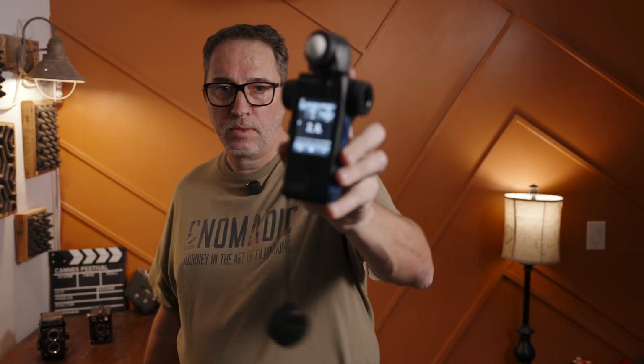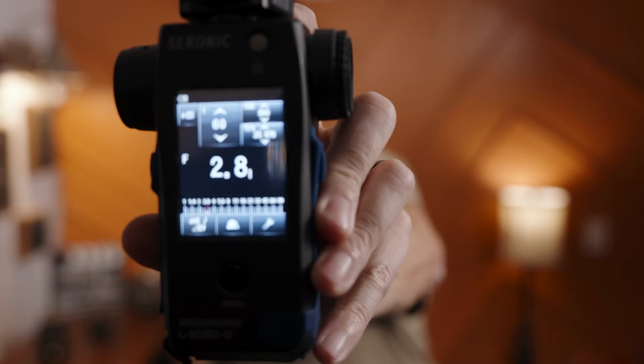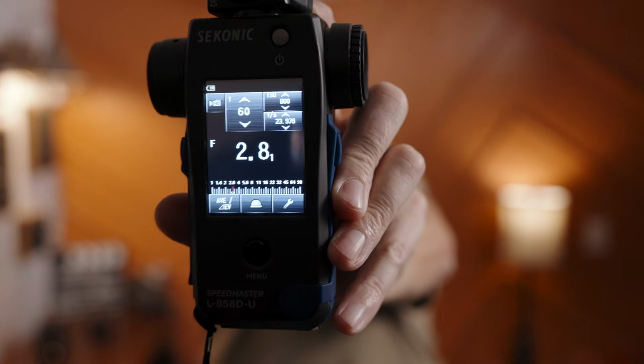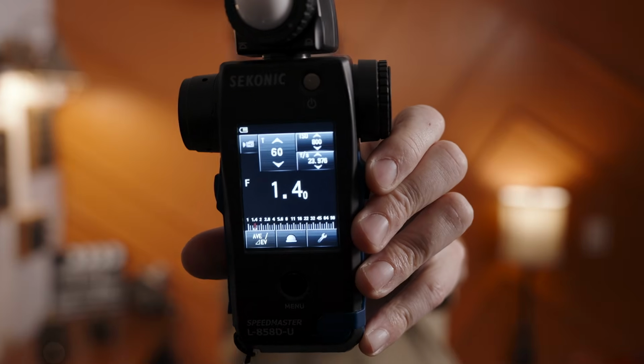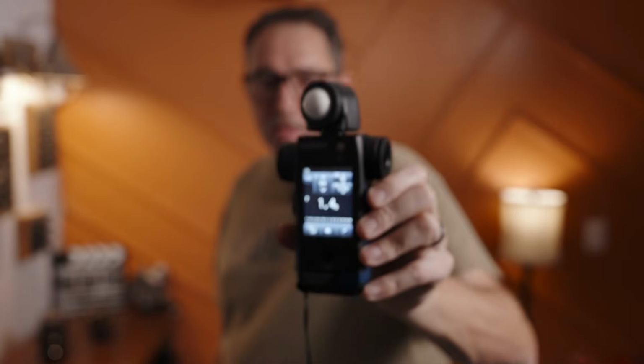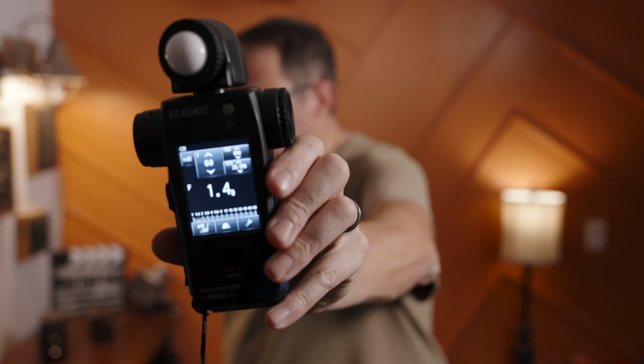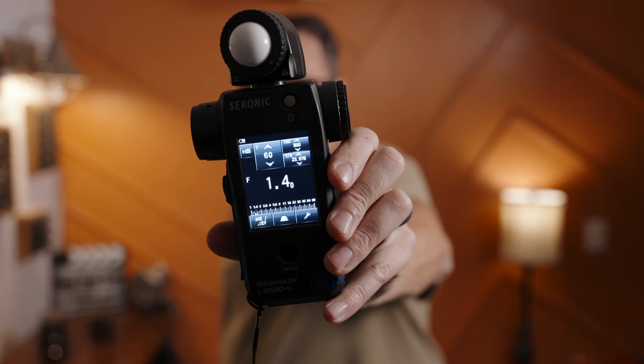So if I point this towards the light and take a measure, I now get a 2.8, and that tells me this side, middle gray, is exposed properly. If I point this, let's say, away from my light source, and I push the button, it now gives me a reading of 1.4. So it says, hey, you're underexposed. You should change your aperture to 1.4 in order to expose middle gray correctly.